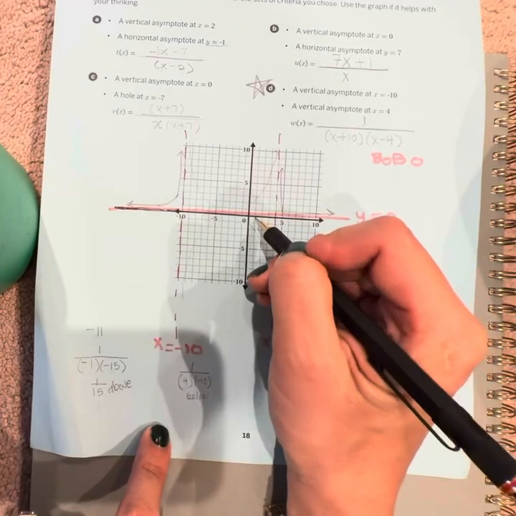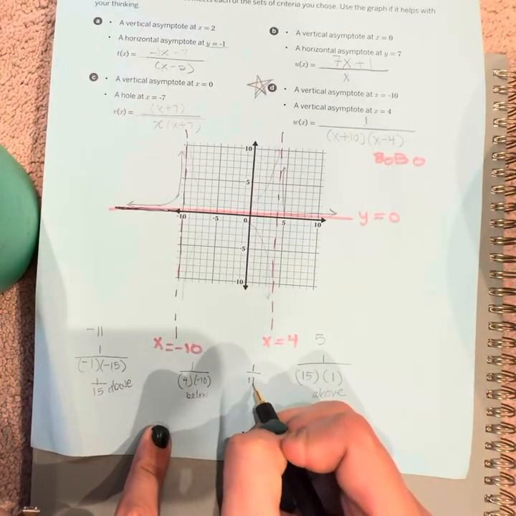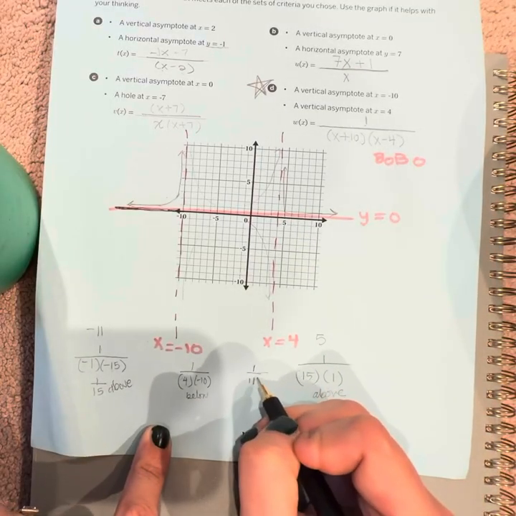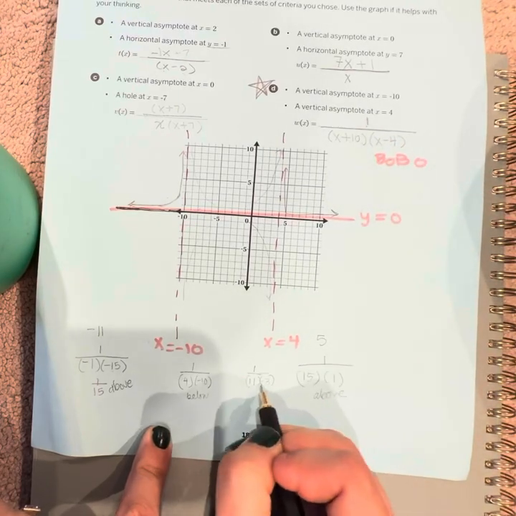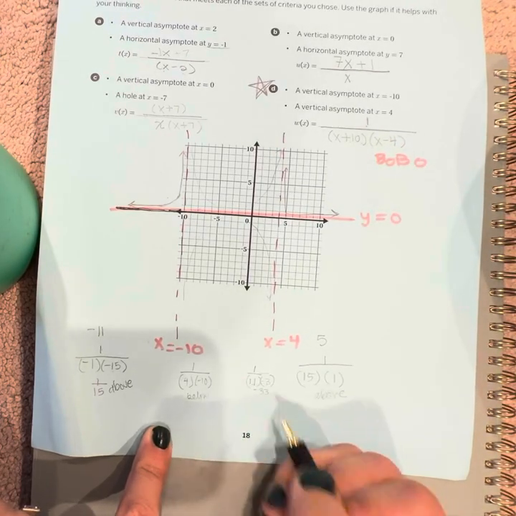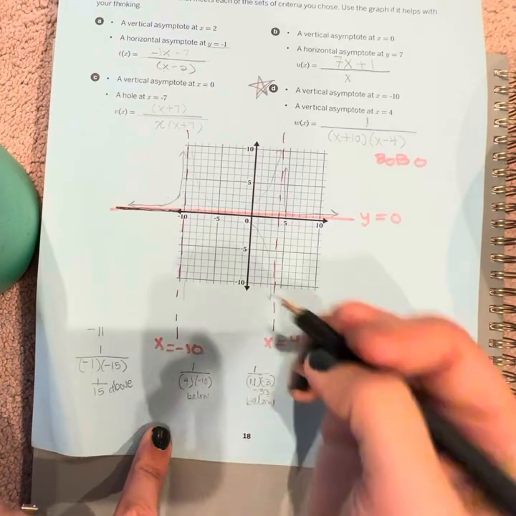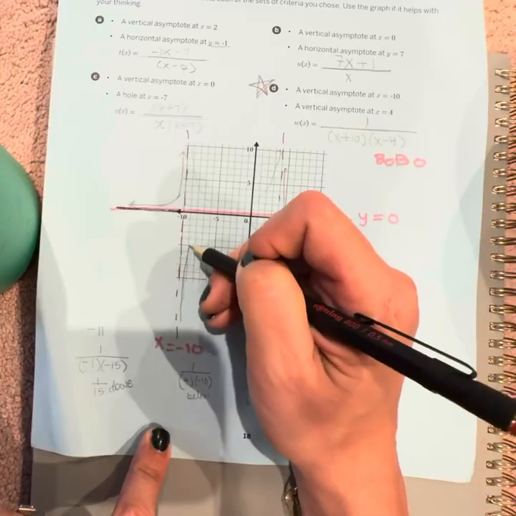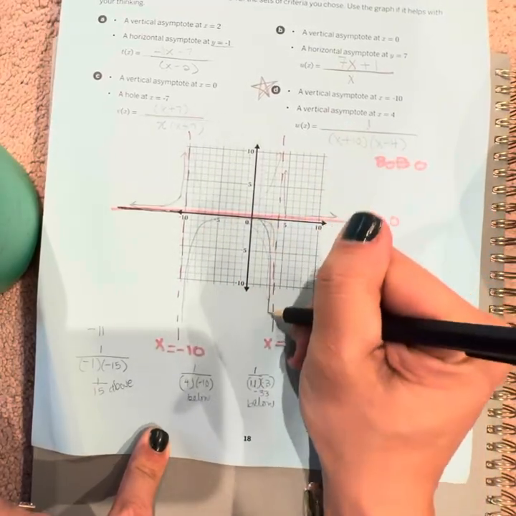And then if I plug in something like 1, I also get 1 over 11 times 1 minus 4 is negative 3. And these multiply to negative 33. 1 over negative 33 is ever so slightly below. So this definitely confirms this type of shape, okay?